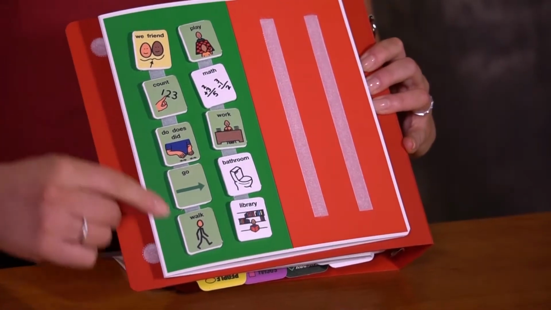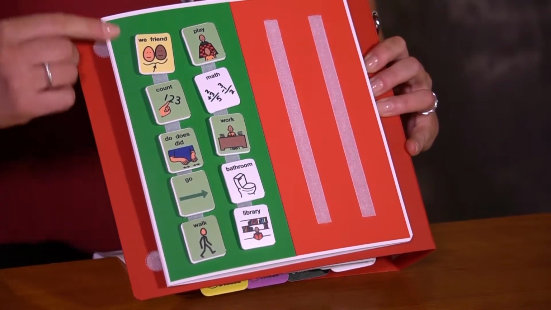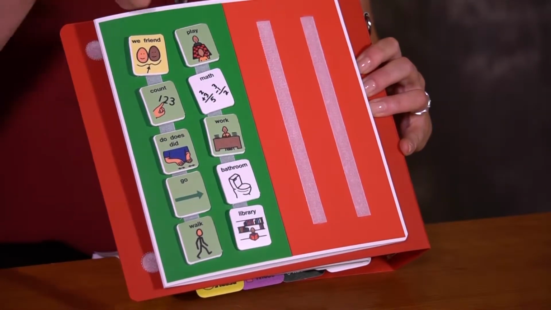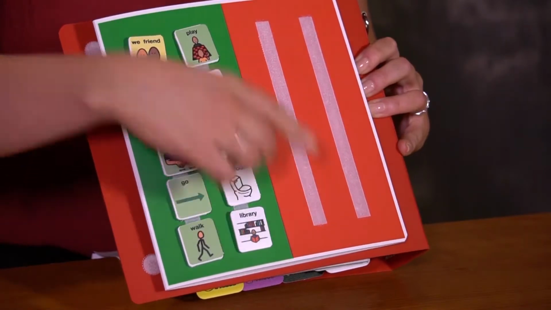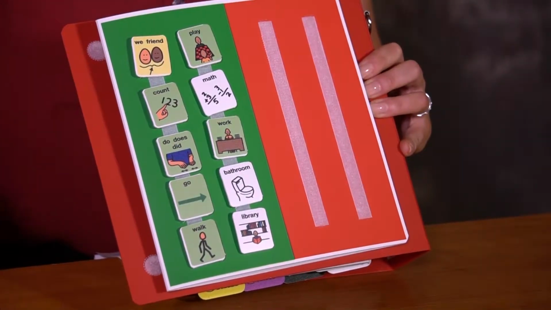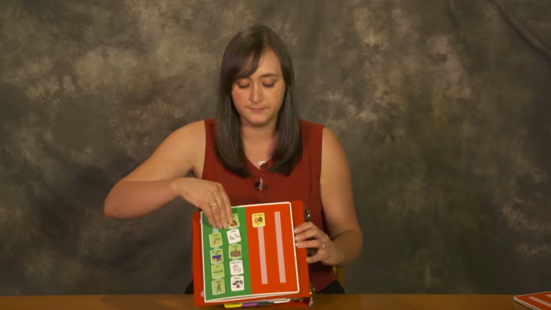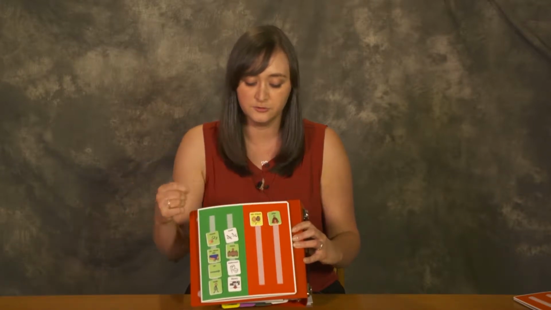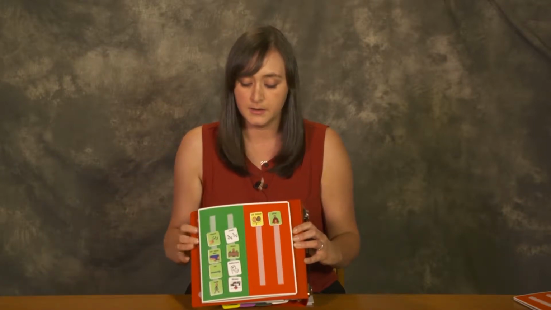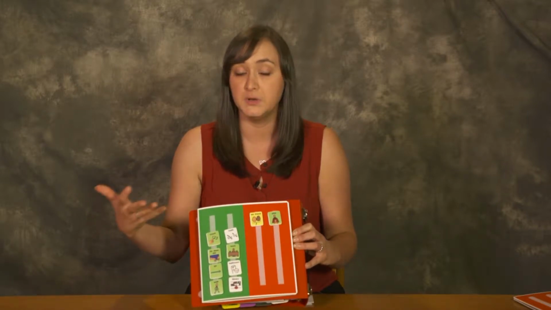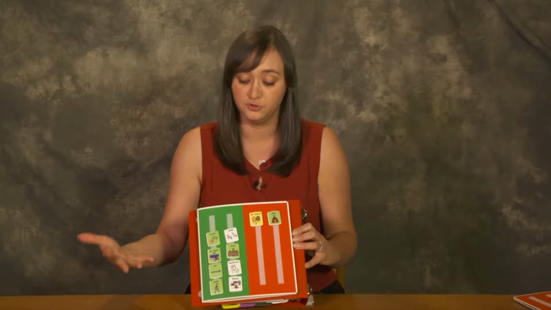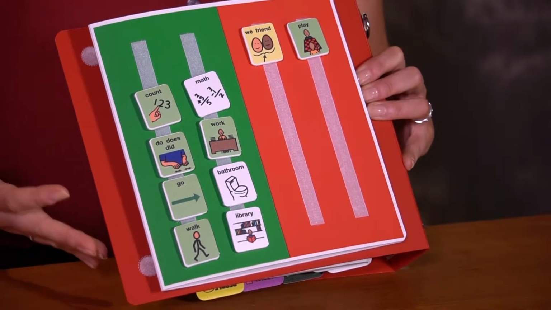On the right side is green, activities that we are doing or are yet to come. And then on the left side is red, so for activities that have been completed. As an activity is completed, it gets moved from the right side to the left. So we play turns into we played. And as a child uses their visual schedule, or as a clinician or a communication partner uses the schedule with the child, they can move the icons over for the child.